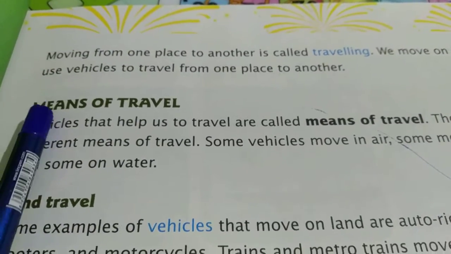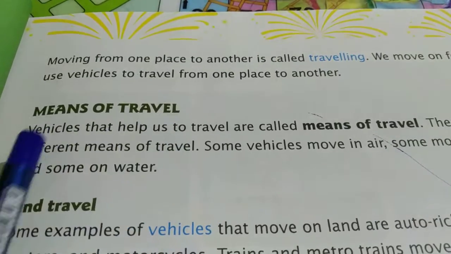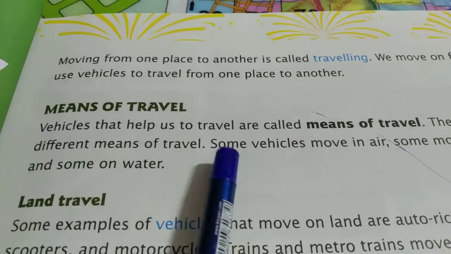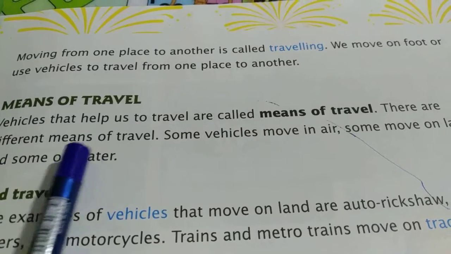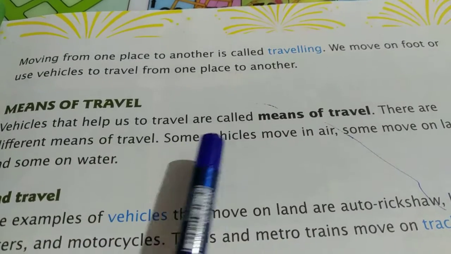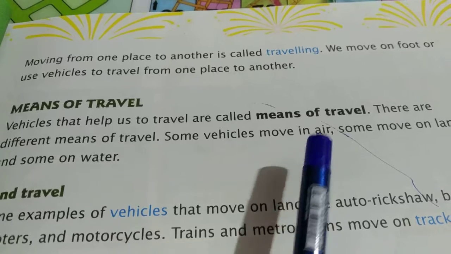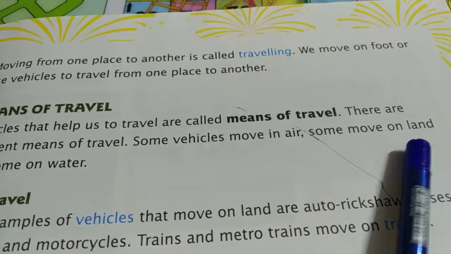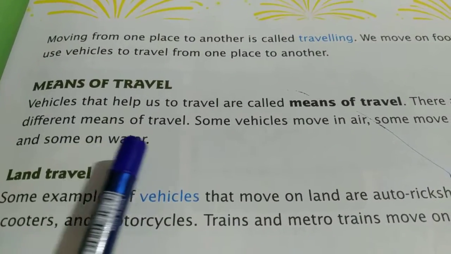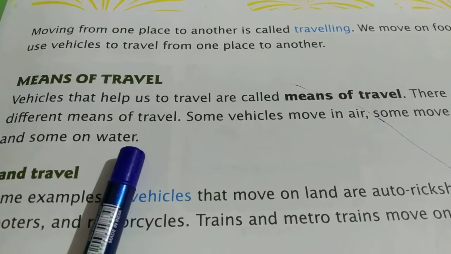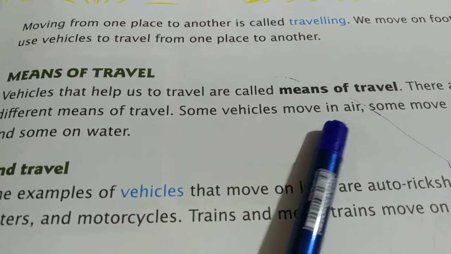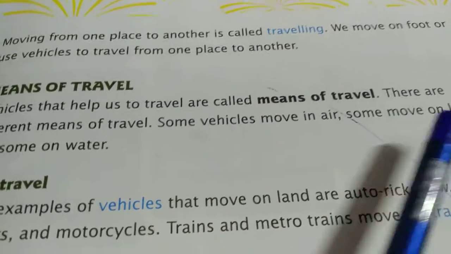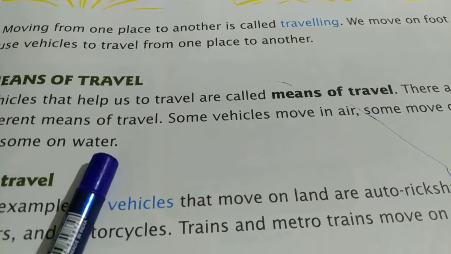Now read this. Means of travel. Vehicles that help us to travel are called means of travel. There are different means of travel. Some vehicles move in air, some move on land, and some on water. So you see, there are different types of vehicles.